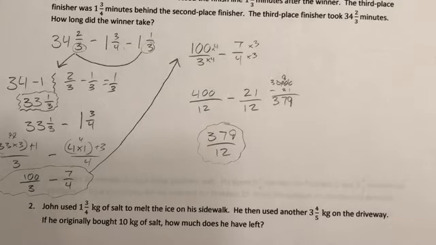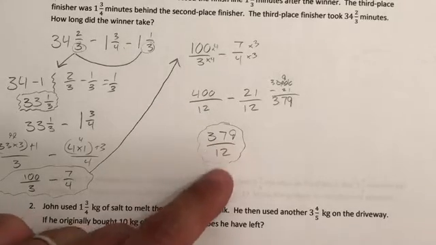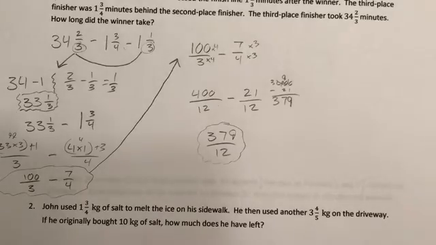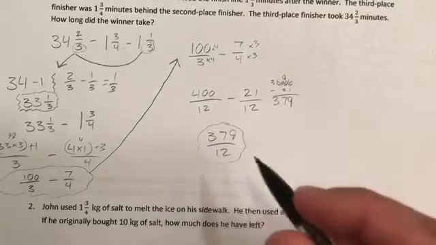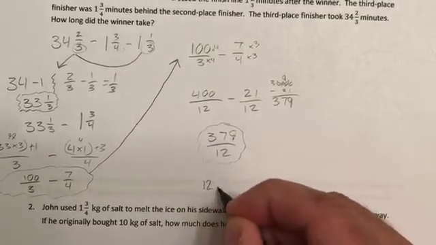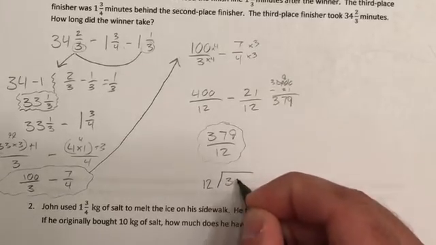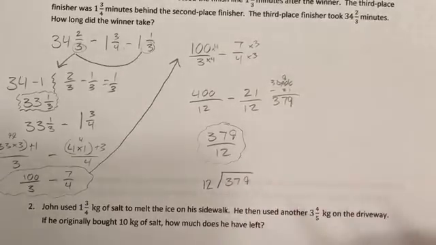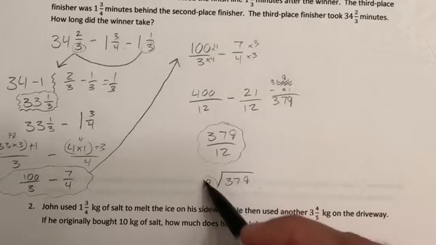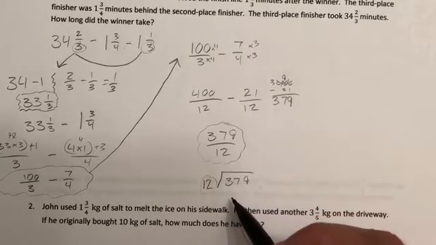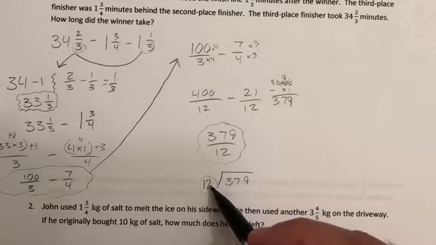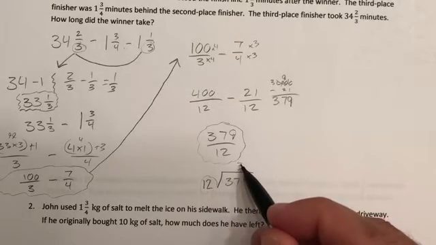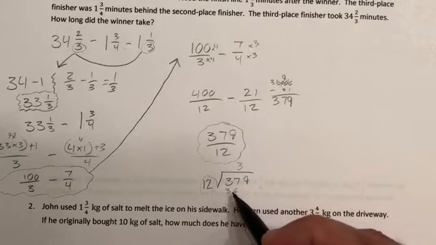So what we're going to have to do is divide 379 by 12 and see what we get. Okay, so let's set that up here. Okay, I'm going to look at 12 and how many times it goes into 37. I know 12 times 2 is 24. 12 times 3 is 36. So I'm going to put a 3 here. 3 times 12 is 36. And I'm going to put 37 minus 36 is 1.